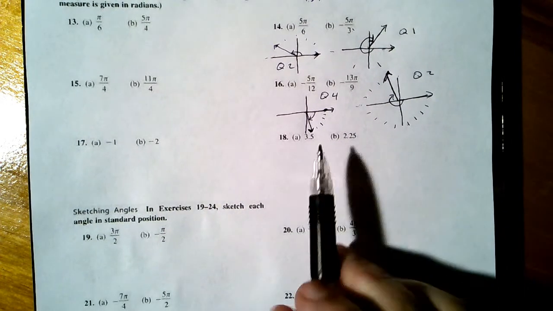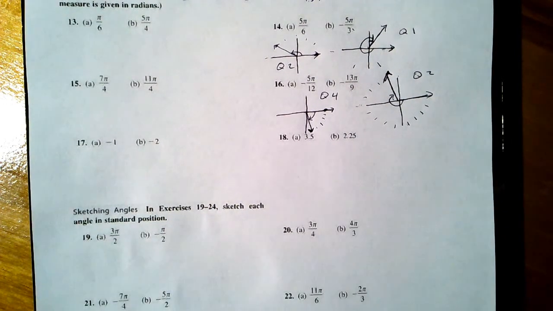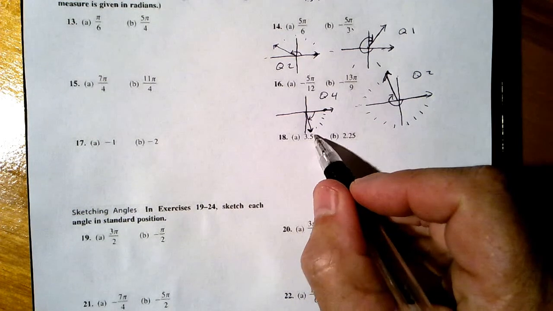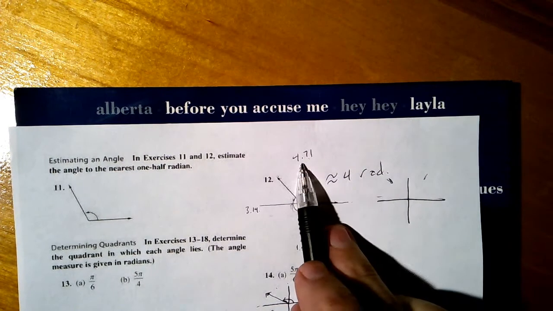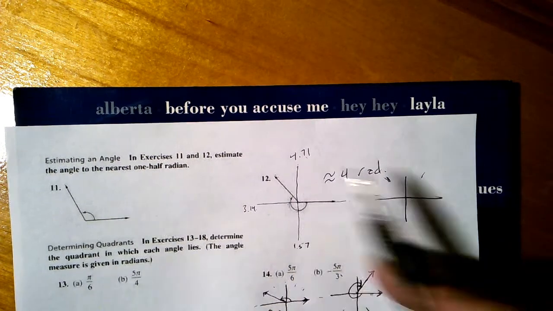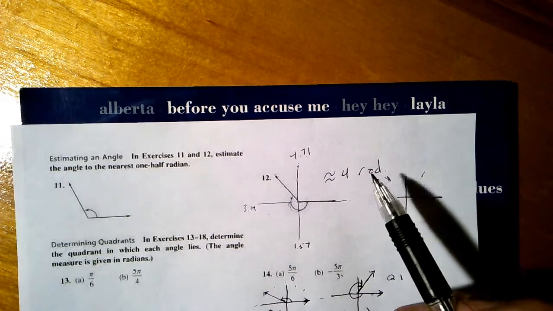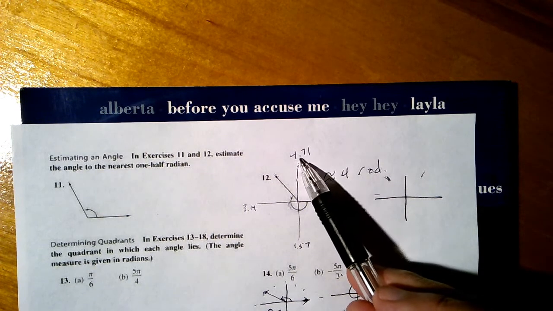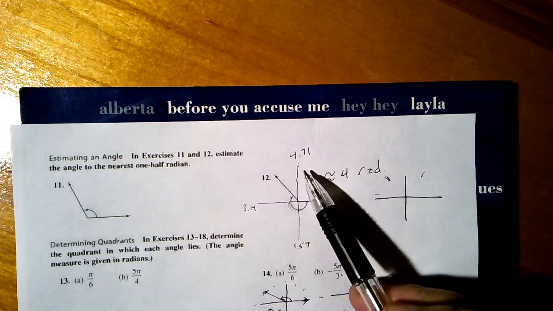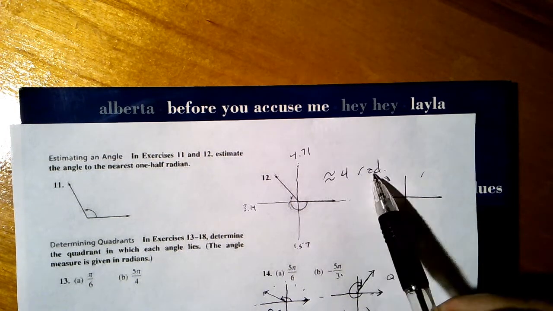And then people will get to these and they'll think, well, there's no pi there, so it can't be radians. Well, here's what you really ought to think. There's no degree symbol here, so we're not in degrees. We're in radians, much like this. There's no pi here. This isn't 4.71 pi or anything like this. This is just 4.7 radians. It's 4 radians, not 4 pi.